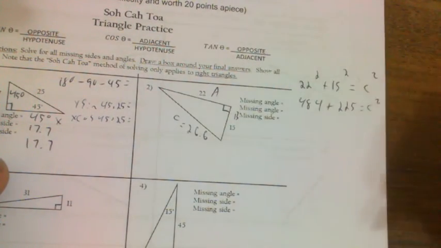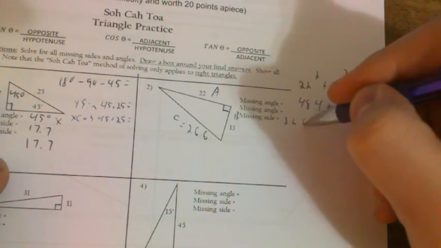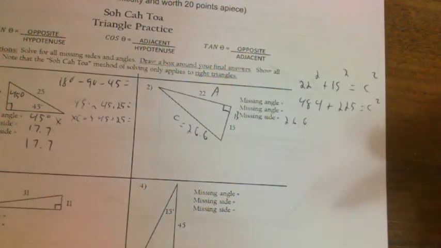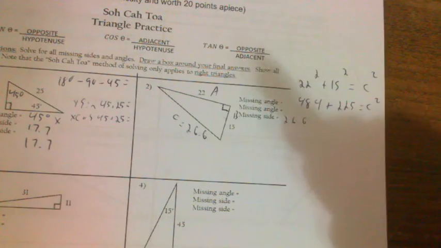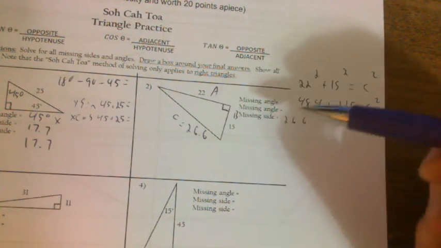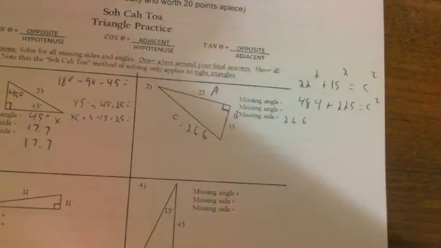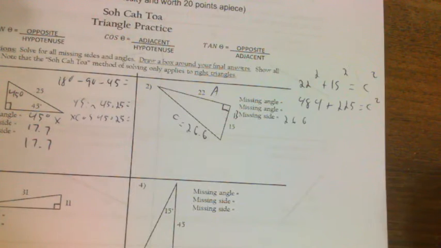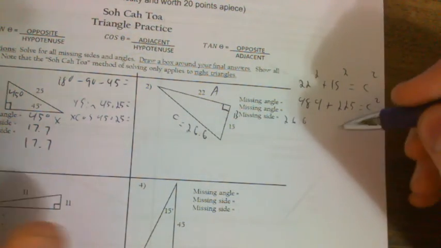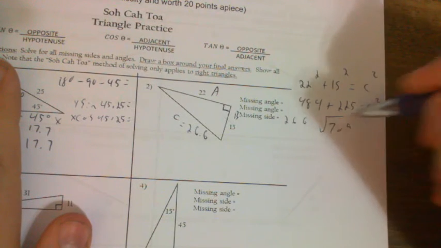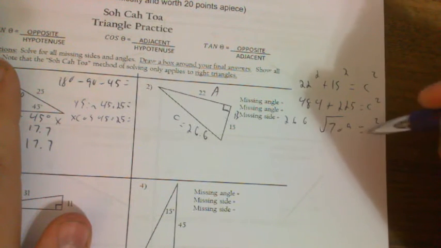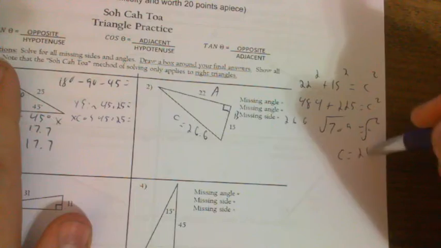So that's our missing side, it is 26.6. By the way, these are kind of small. If you're not in a room, just mark it on here somewhere where I can see it, and that's fine. I'm not going to make you try to jam it in here. With our limited space, that should be okay. But anyway, this side's 26.6. That's 709. Take the square root of both sides, and we end up with c equals 26.6.